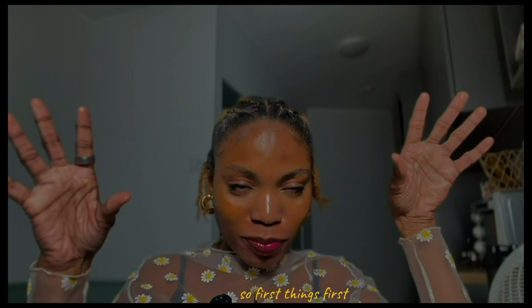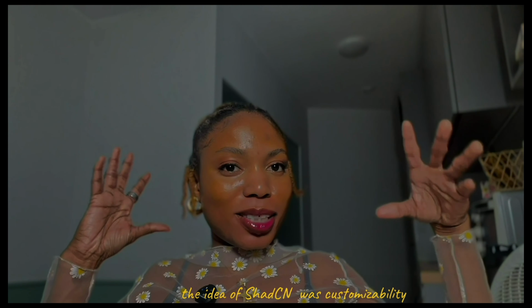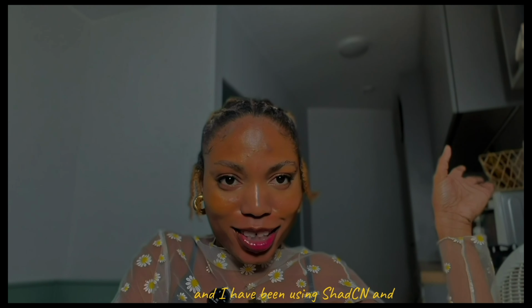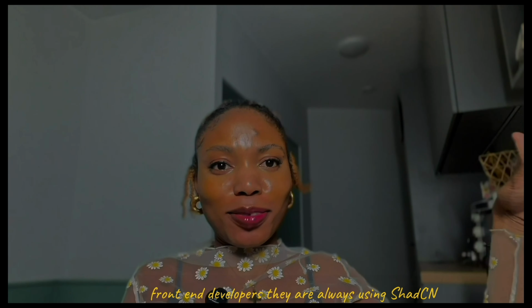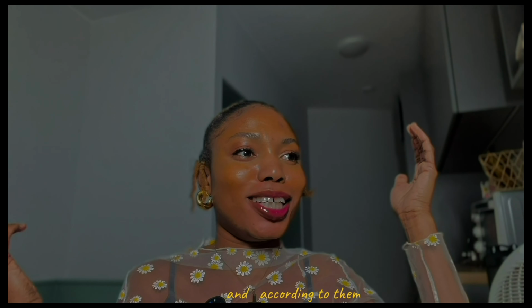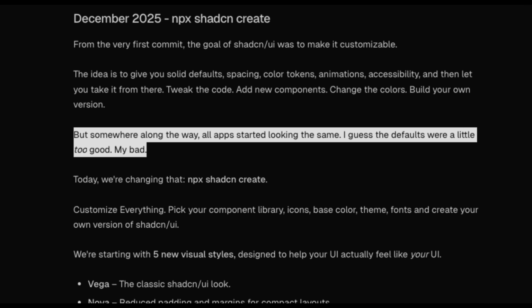So first things first, the idea of Shadcn was customizability. You can pick up and get your UI component ASAP and start building your project. Ever since I learned of Shadcn, I have been using Shadcn. And like most front-end developers that I know, they are always using Shadcn. So much that everybody just uses it. And according to them, every website started to look the same.